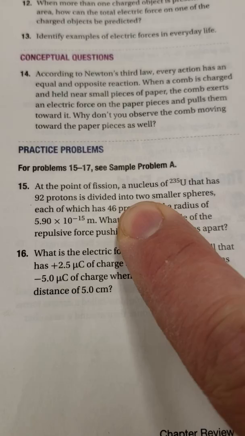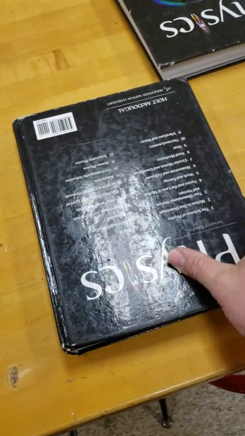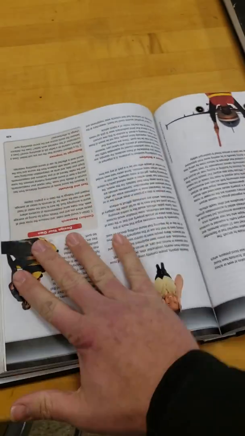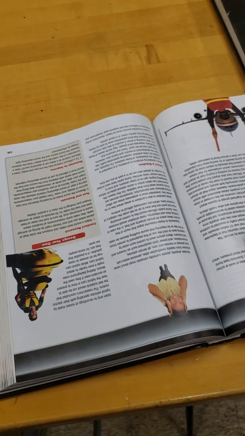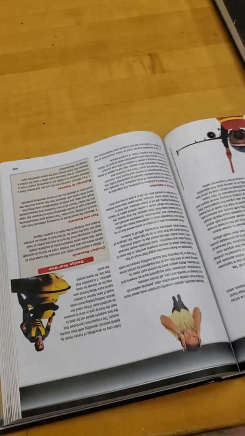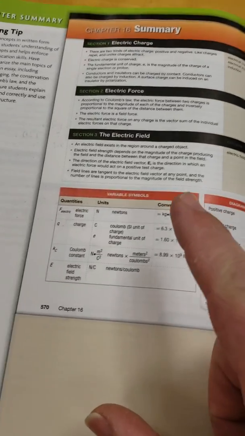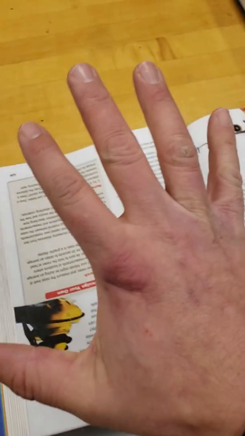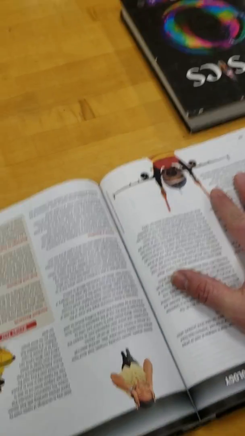This guy here, the nuclear fission question. So imagine this book is a uranium atom. This is number 15. So we make it go through nuclear fission, and boom, now it's got 2 nuclei. Each nucleus has 46 protons. Well, we know the charge of 1 proton, so we want to take the charge of 1 proton and multiply that by 46. So that times 46 for this charge, that times 46 for this charge. So there's your 2 charges.